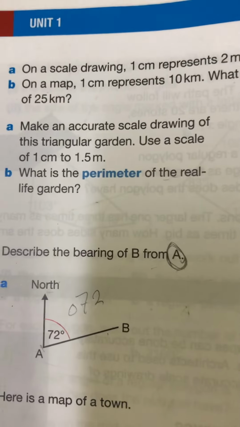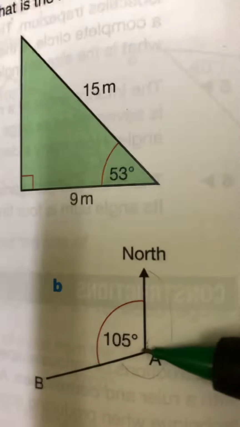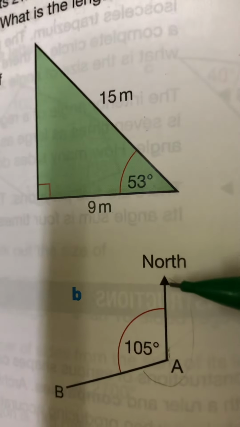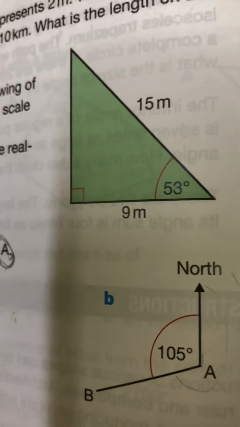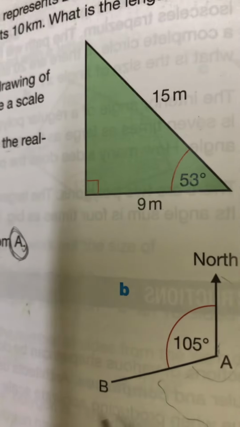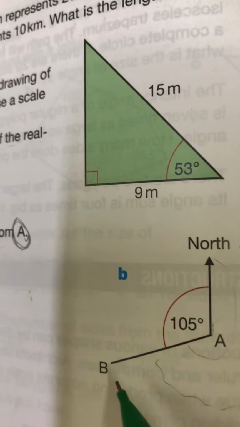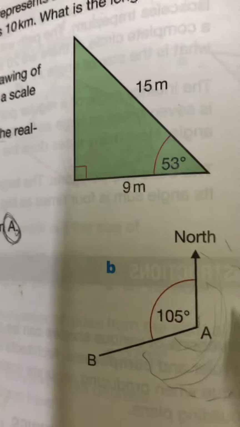He said to me, describe the bearing of B from A. So I'll start from A and walk upward toward the north direction. Then walk clockwise till touching the line between A and B. Okay, so now how can I find the measure of this angle?